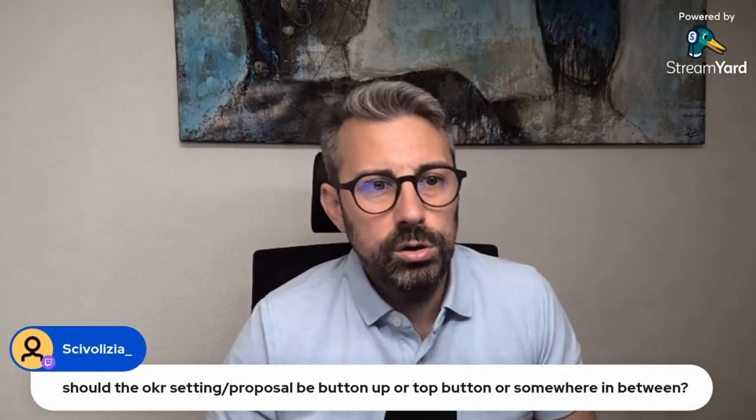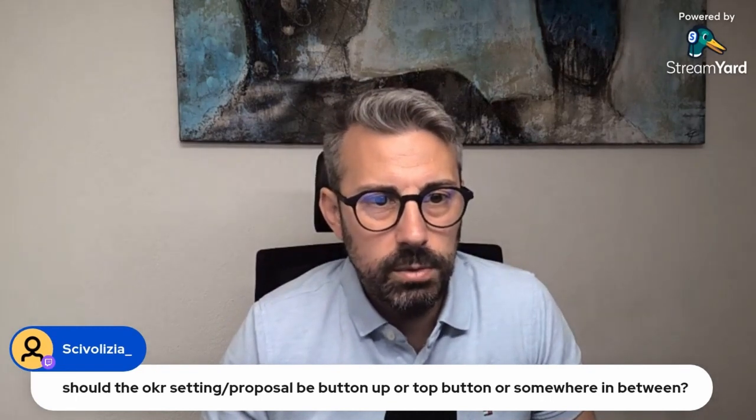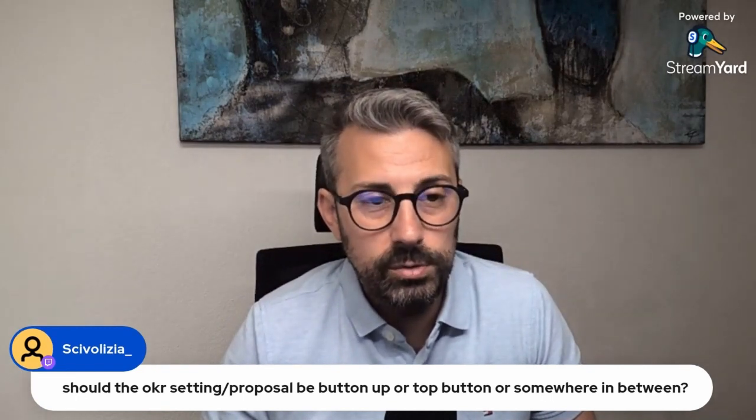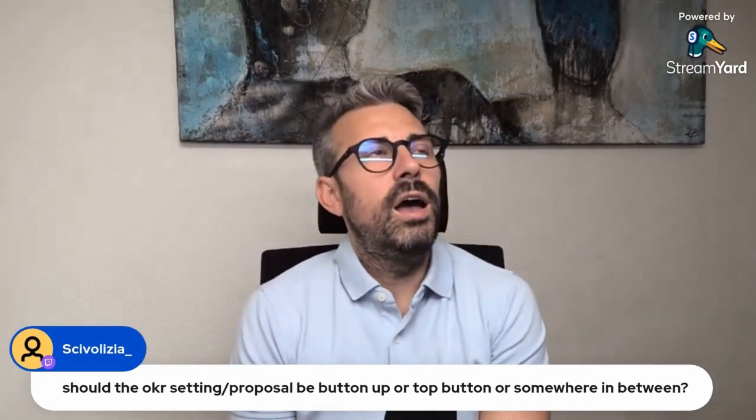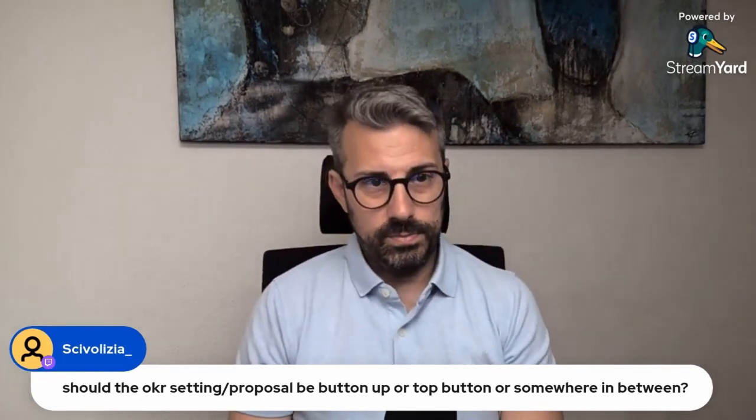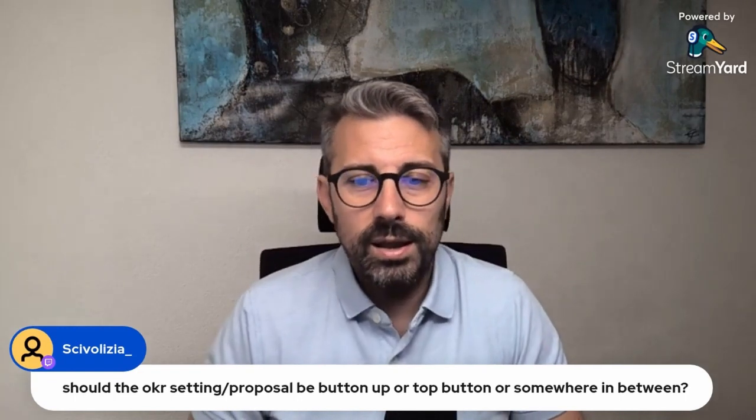Shivolizia, should the OKR setting proposal be bottom up or top down or somewhere in between? I like this. Thanks, Shivolizia. It depends. It depends on the company.